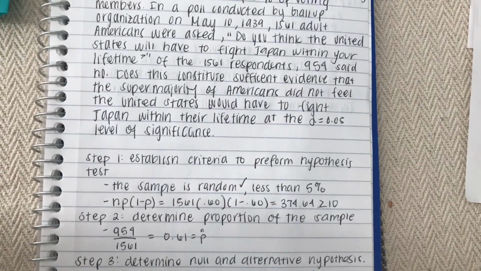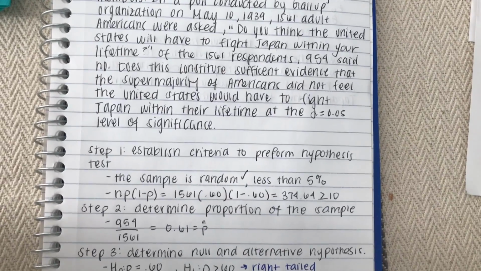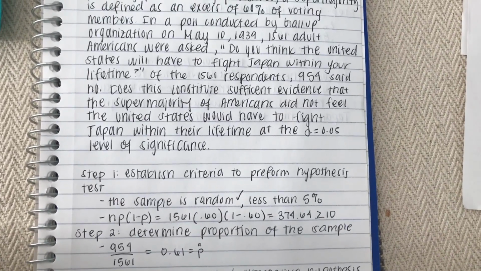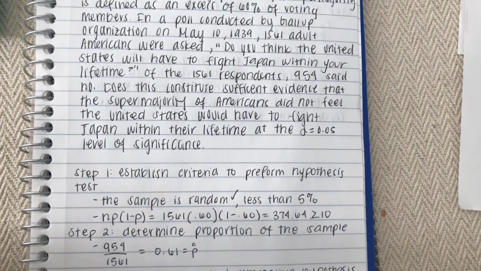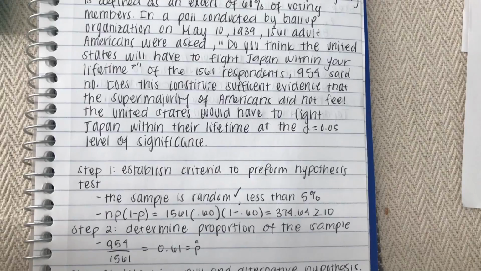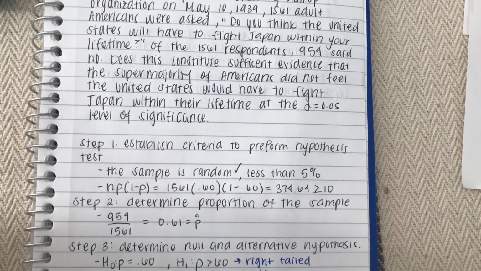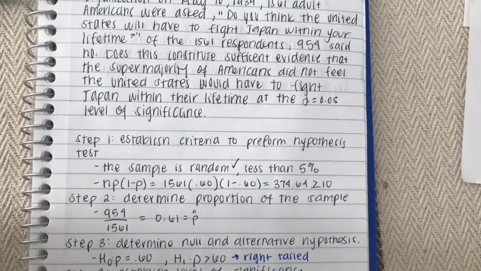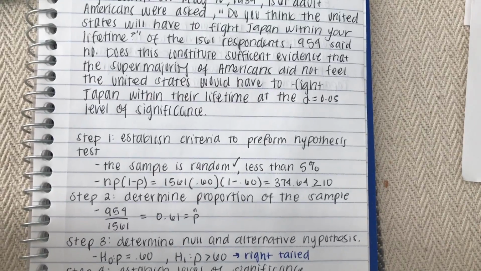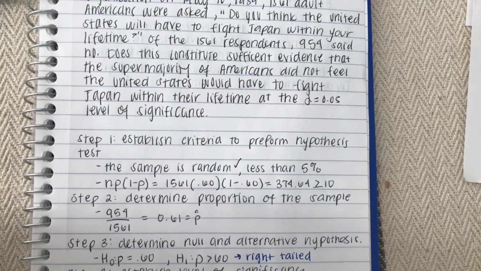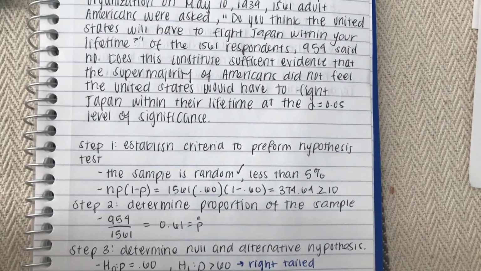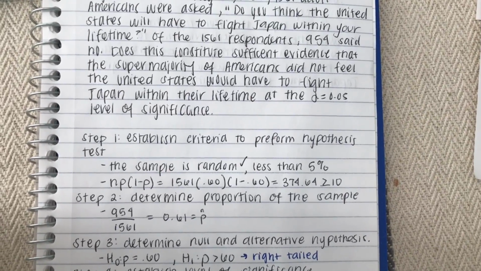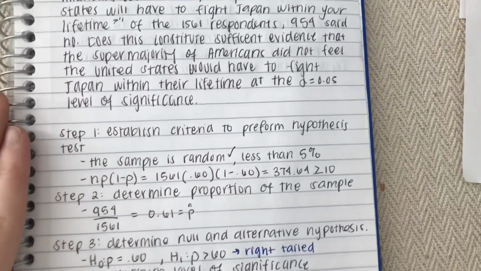So step 3 is to determine the null and alternative hypothesis. Because the question is asking to see if this is sufficient evidence that the supermajority of Americans, we know that the alternative hypothesis is p is greater than 0.60, and the null is just p equals 0.60. And because it's asking for p greater than 0.60, we know that this is a right-tailed problem.